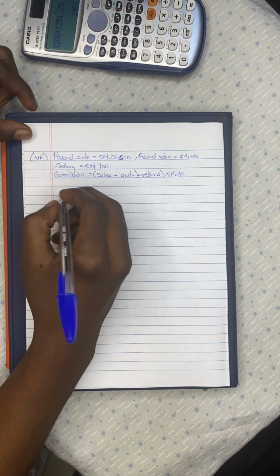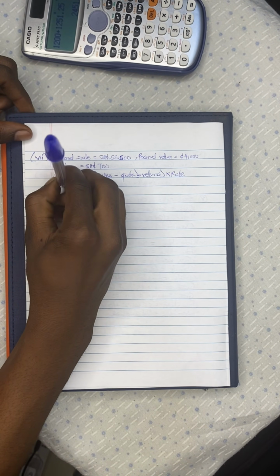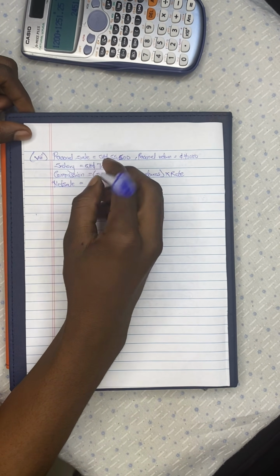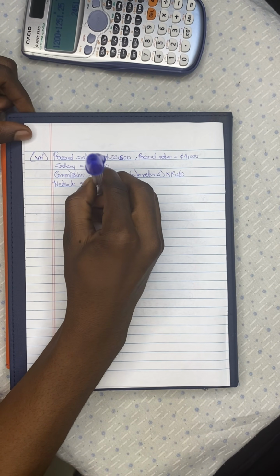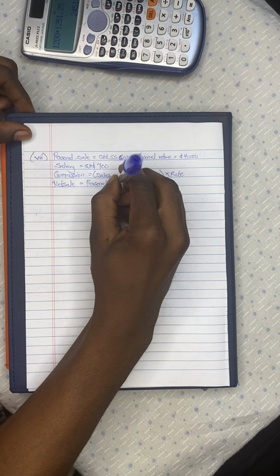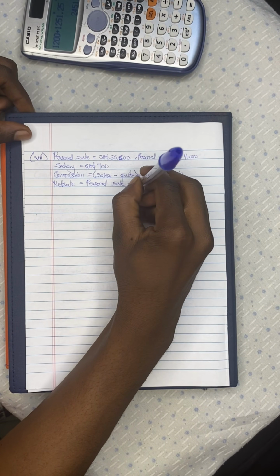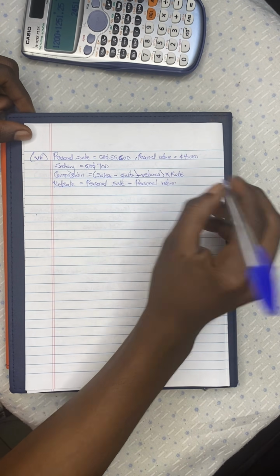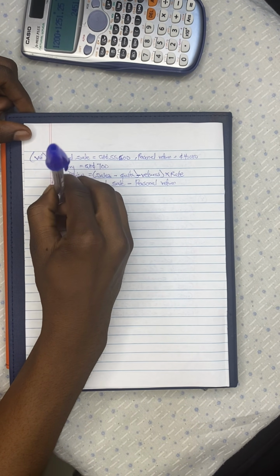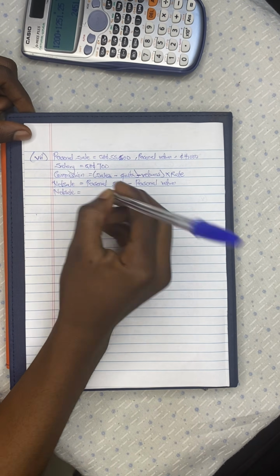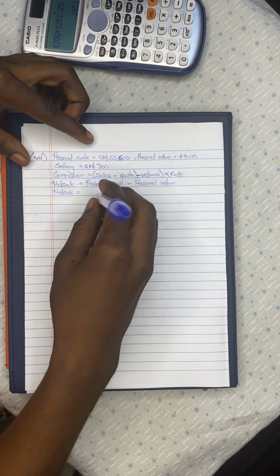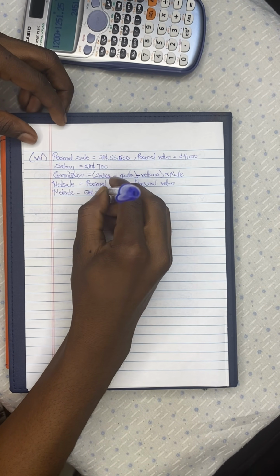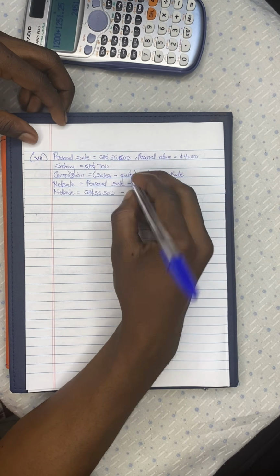Okay, so let's calculate for the net sale before we proceed on to the commission. So the net sale is equal to the personal sale minus the personal return. Then we can say the net sale is equal to, the personal sale was given as 55,500 minus the personal return, which is 4,000.